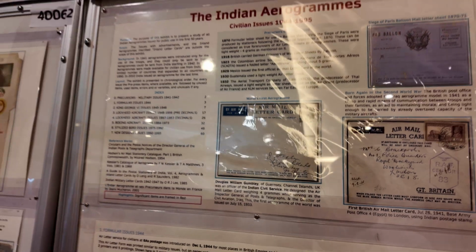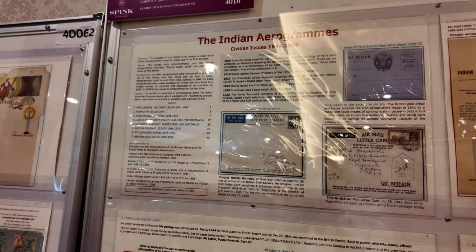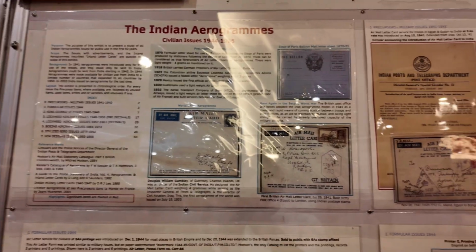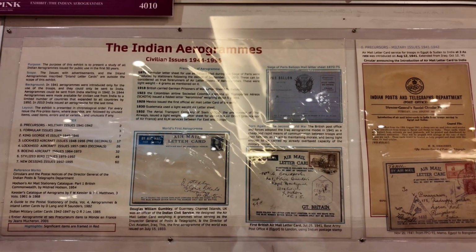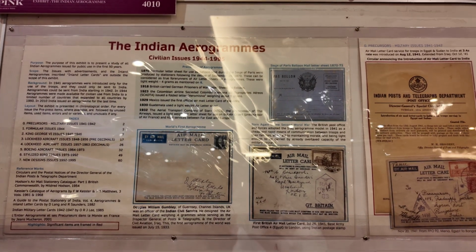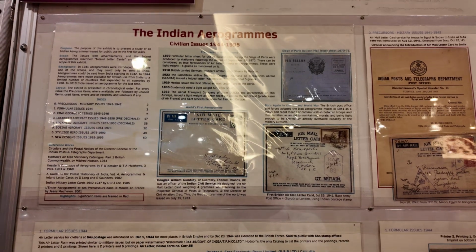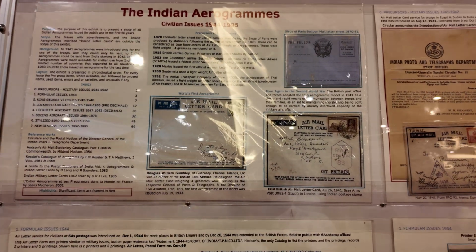Then in 1933, what is known as the world's first aerogram was issued in Iraq. It was invented by a person who was a member of the Indian Civil Service, and he designed this air letter card while being Inspector General of Post and Telegraph and Director of Civil Aviation in Iraq.